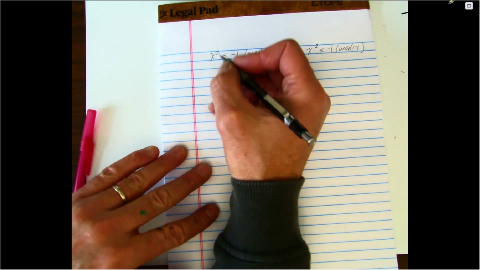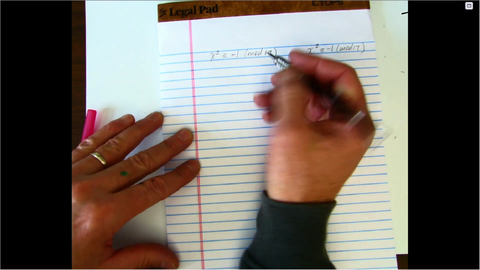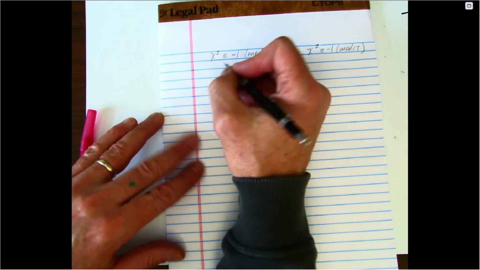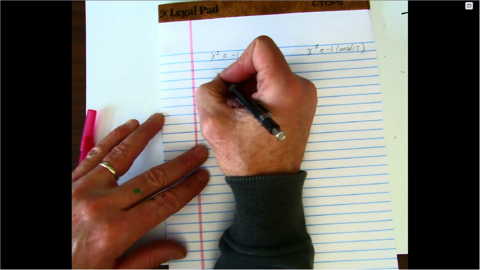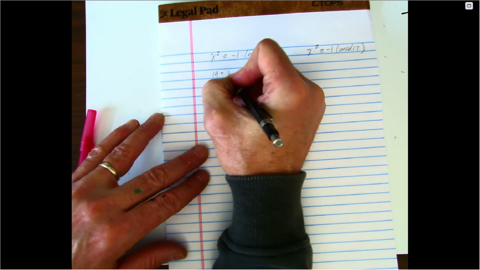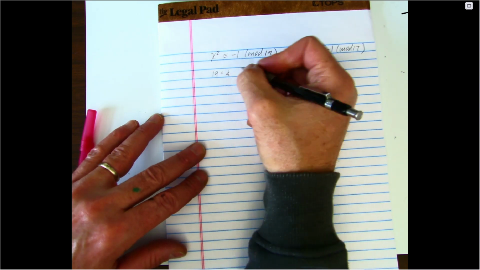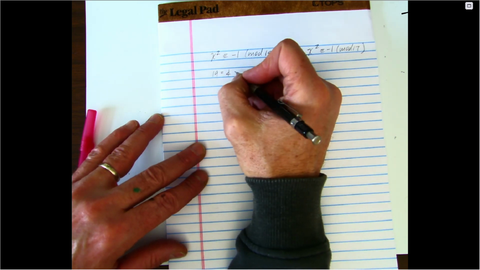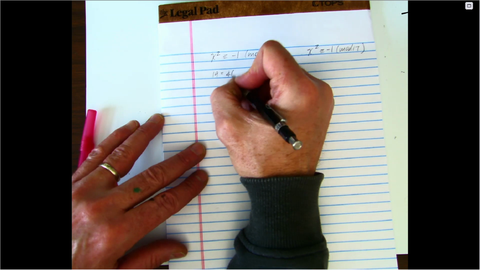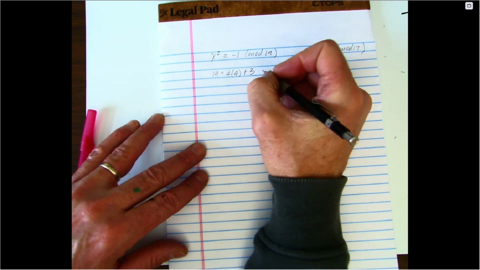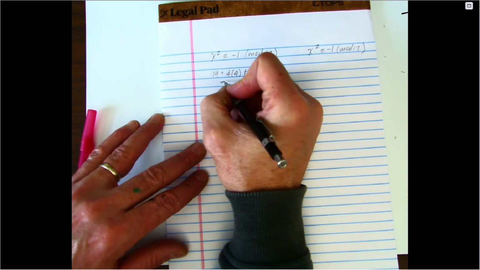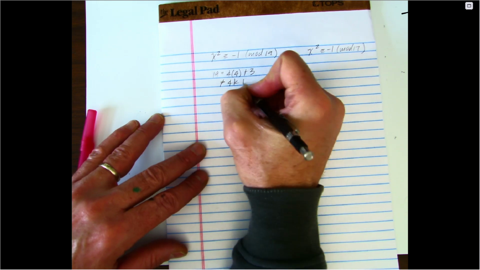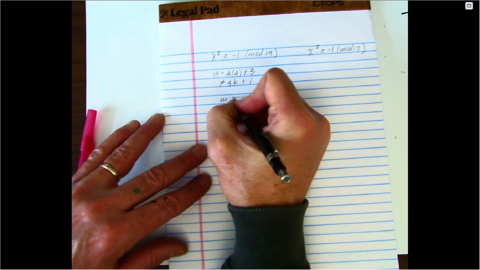Well, we know that these things only work when p is of the form 4k plus 1. So here, 19 is equal to 4 times 4 plus 3. So this is not equal to 4k plus 1, so no solution.